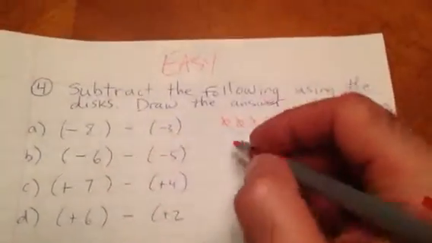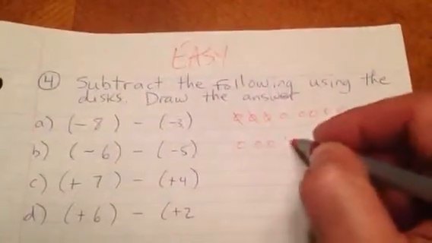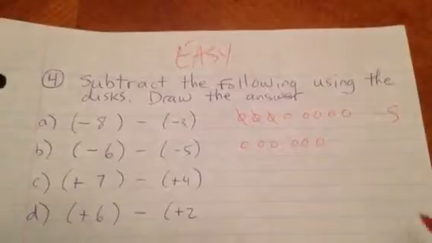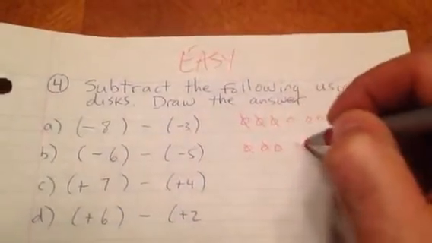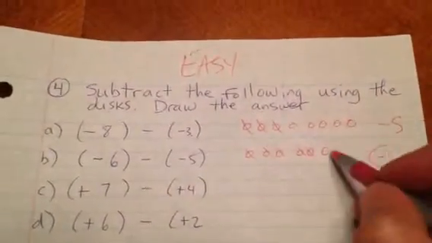Simple, right? -6, take away -5. 1, 2, 3, 4, 5, 6. I want to take away -5. 1, 2, 3, 4, 5. -1 is left, right?